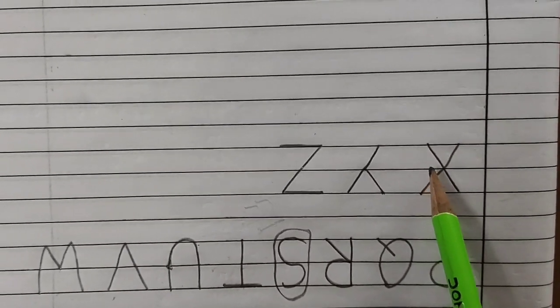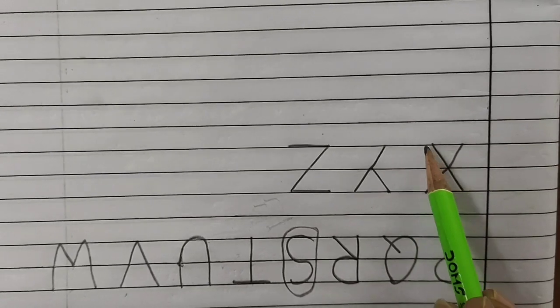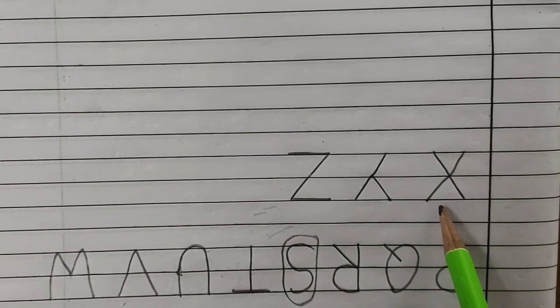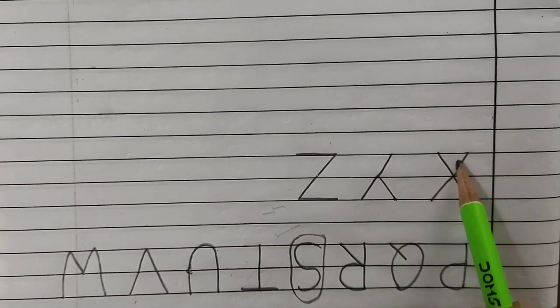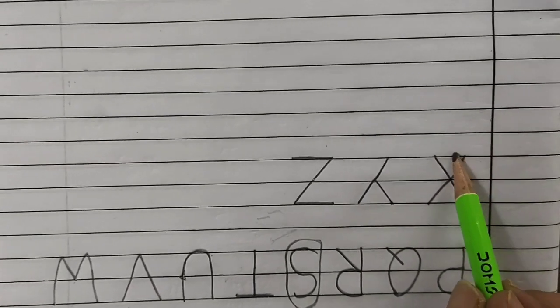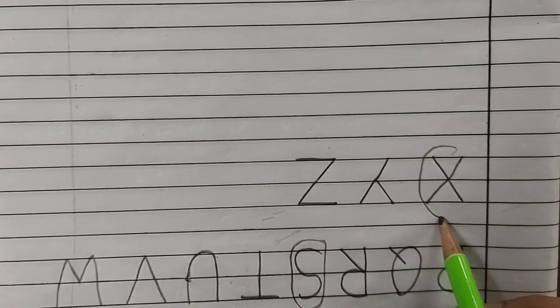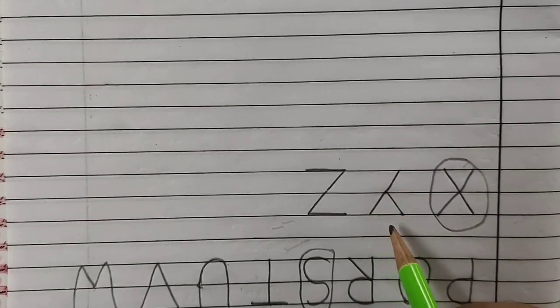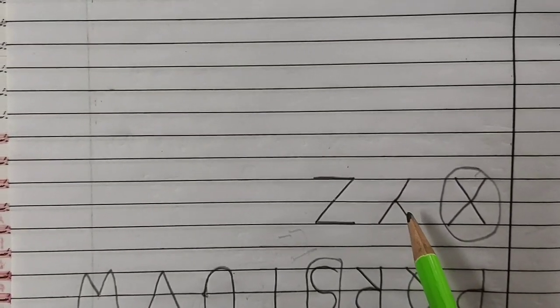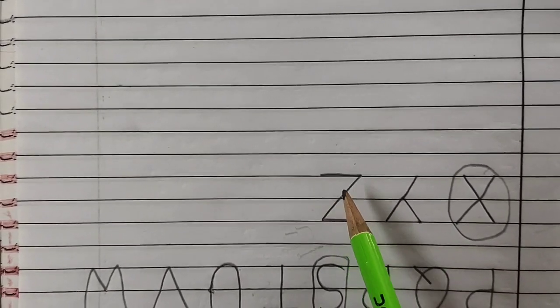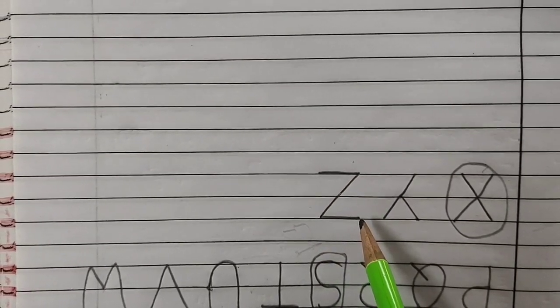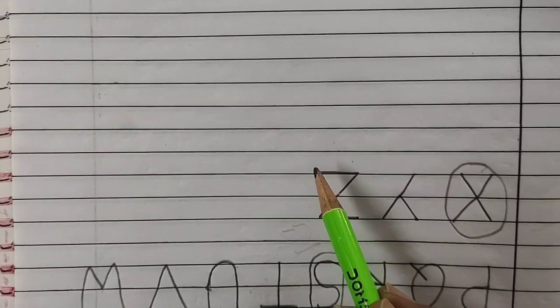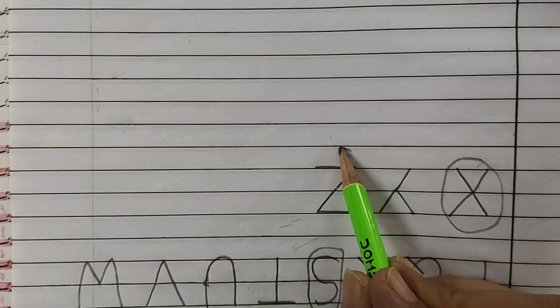X, we have written X like this. When we turn it to the half turn, it appears in the same way. So X also appears the same when we turn it with a half turn. Y, we write Y like this, and here it appears like this. So Y is also not the same. Z, we write the Z like this. If I turn it half, then also it appears the same.